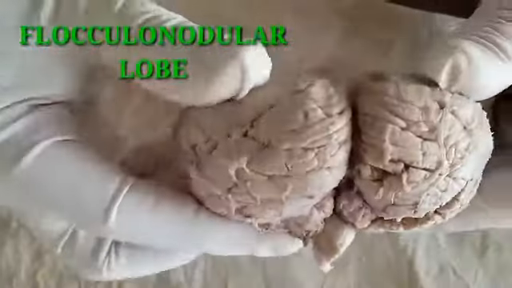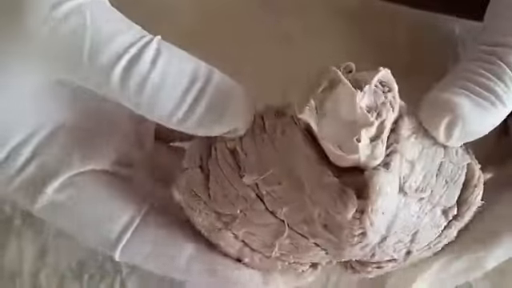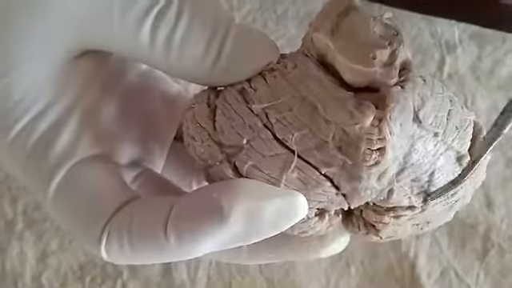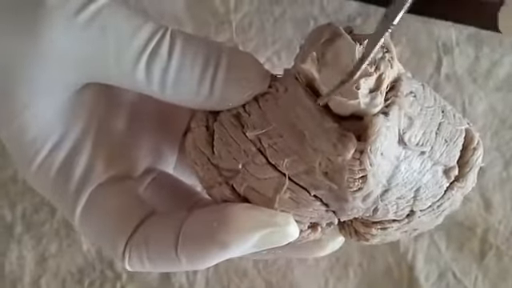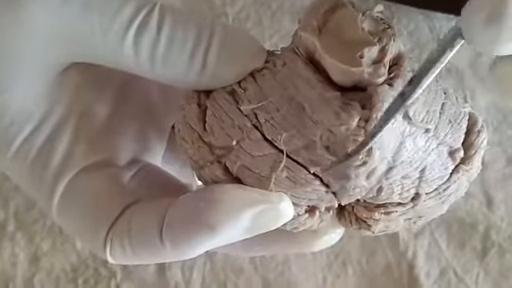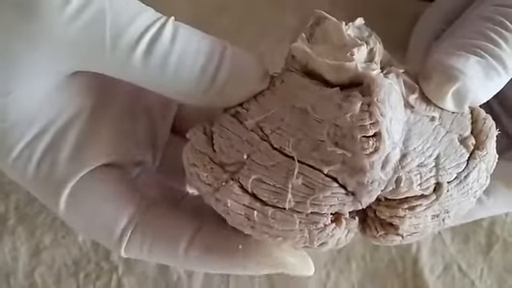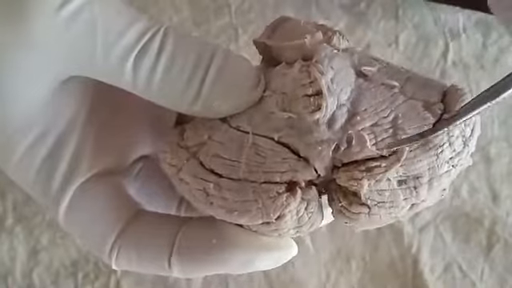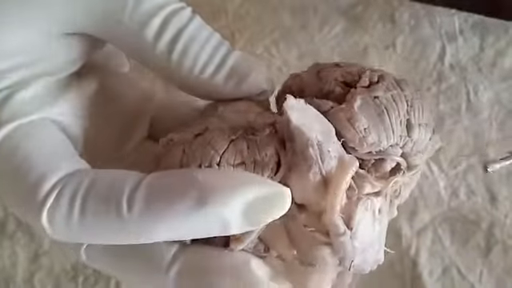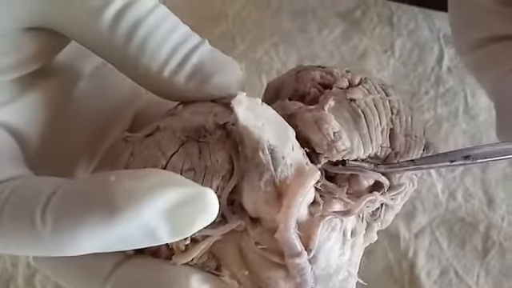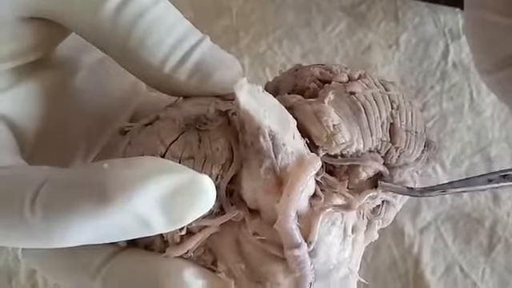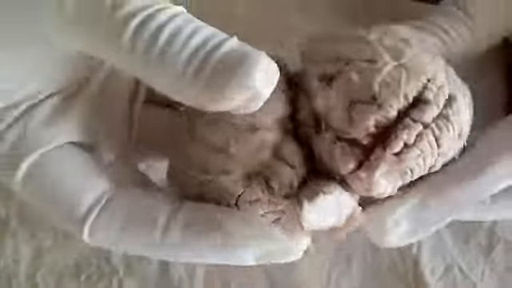So these are the three anatomical lobes of the cerebellum. The anterior lobe is on the superior surface and lies in front of the primary fissure. Then there is the posterior or middle lobe between the primary fissure and the posterolateral fissure, and the third lobe is the flocculonodular lobe.